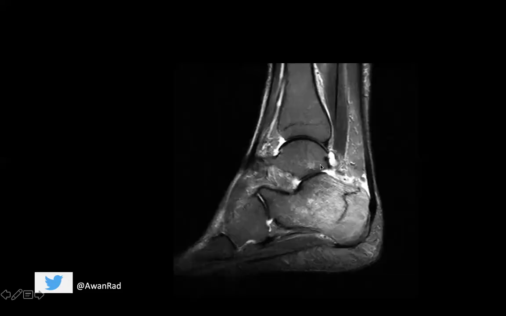If we move to the MR, this is the MR on the exact same patient done 1 or 2 hours after the radiograph. And we can see how obvious the finding is here on MRI. You can see the dark hypointense line on this sagittal T2 fat sat weighted image through the ankle. Notice that the bone is dark here because we've saturated out the fat within the bone, but you have this dark hypointense line which represents the fracture.